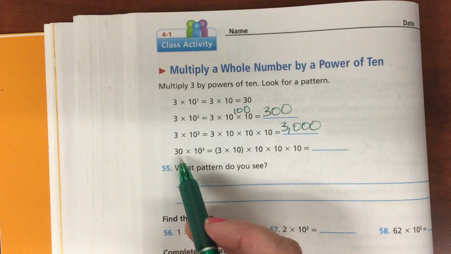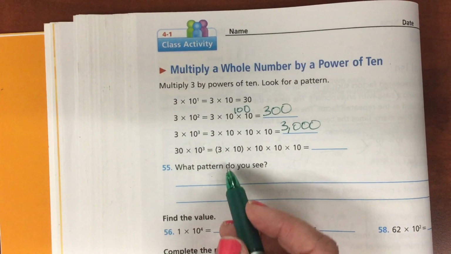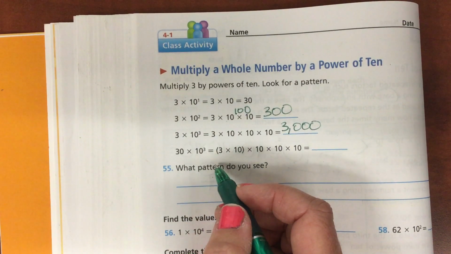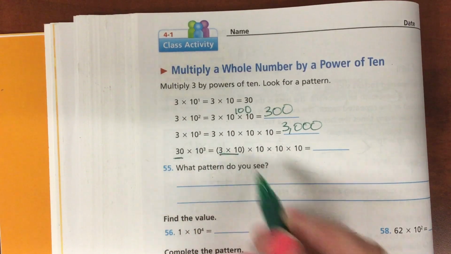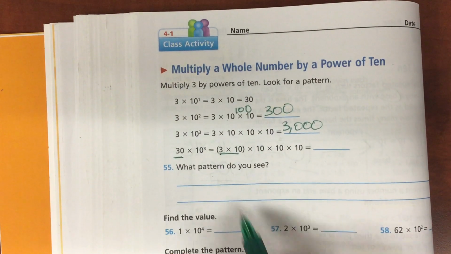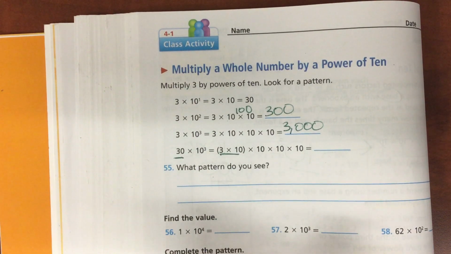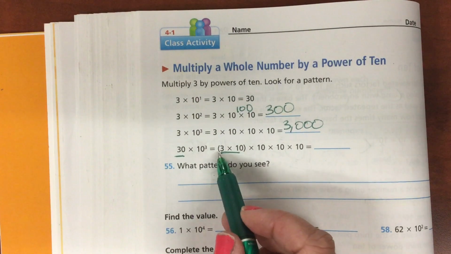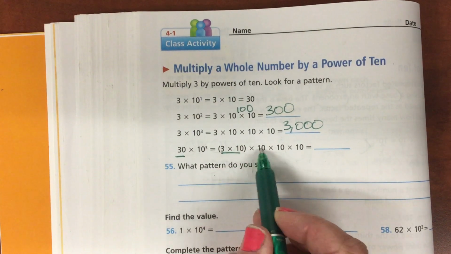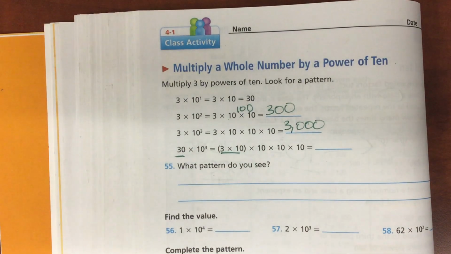And on the last one, I have 30 times 10 to the third. Look at how they broke down the 30 into 3 times 10. Do I really need these parentheses here? No, it's multiplication, so we can just multiply across. But I now have 3 times 10 times 10 times 10 times 10. How many zeros am I going to have?